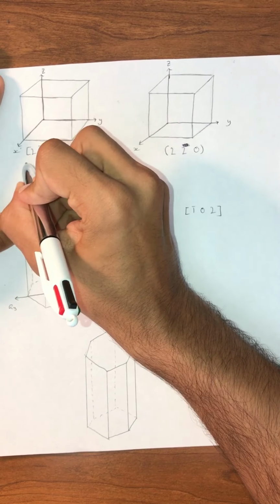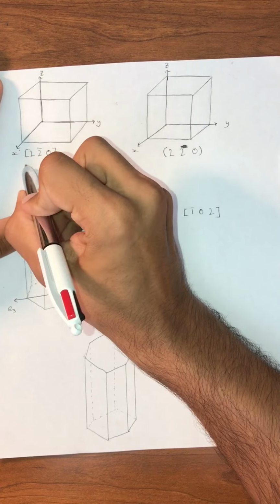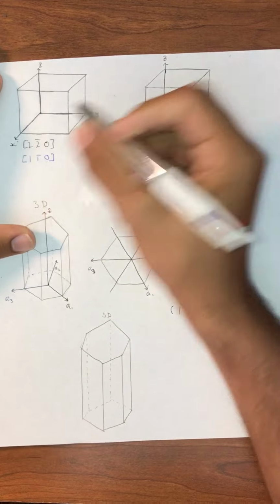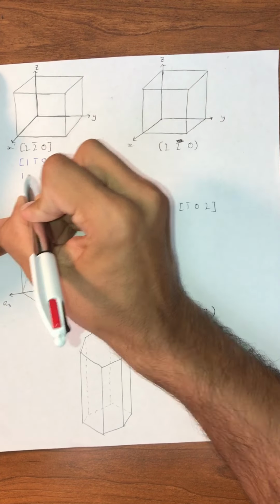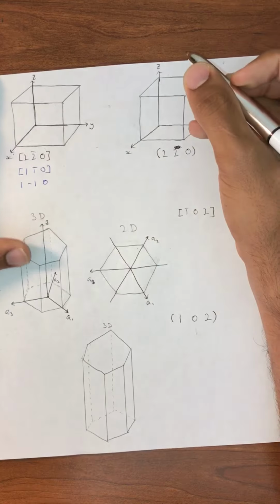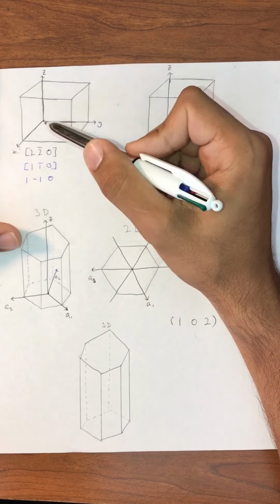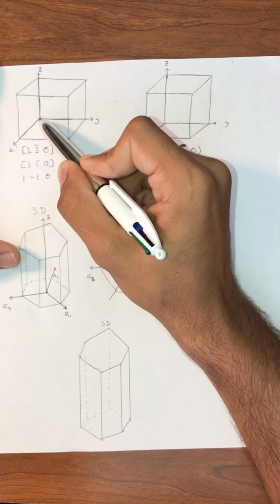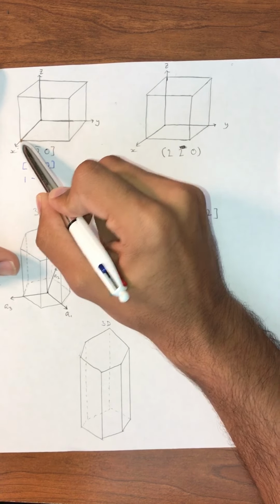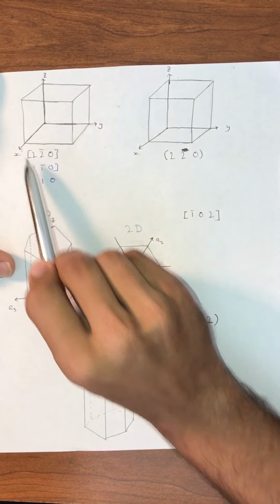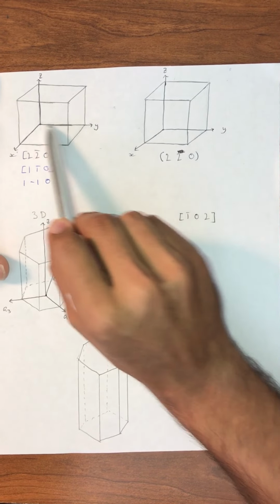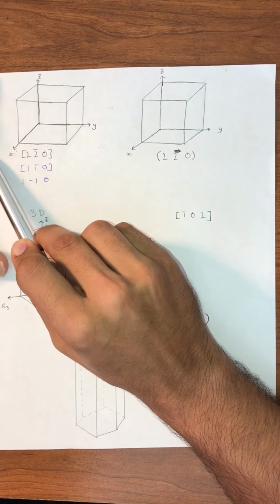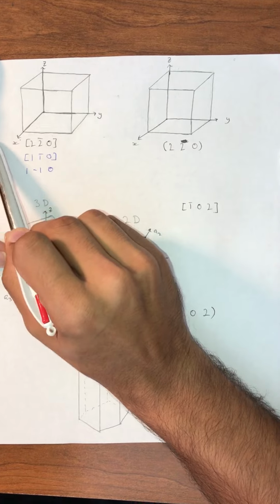So in this case, 2 bar 0 would also equal 1 bar 0. And of course, 1 bar being -1. So now we have 1, -1, and 0. So all you've got to do now is see that your first vector goes 1 in the x direction, and then it goes -1 in the y direction. This is y, so -y is this way. And then it goes 0 in the z direction. So this would be your end vector.